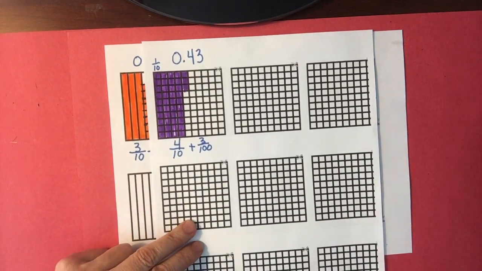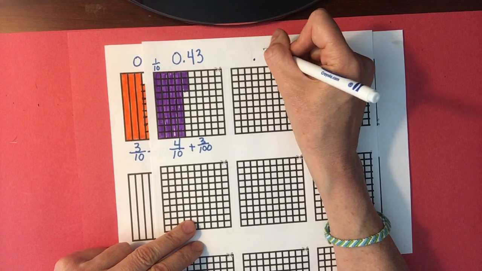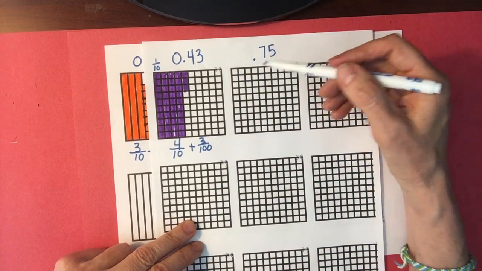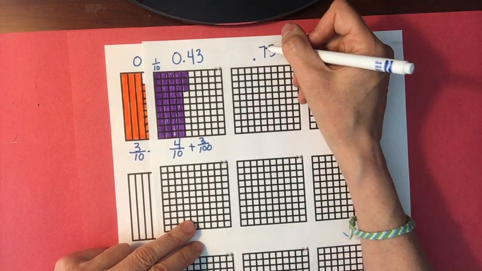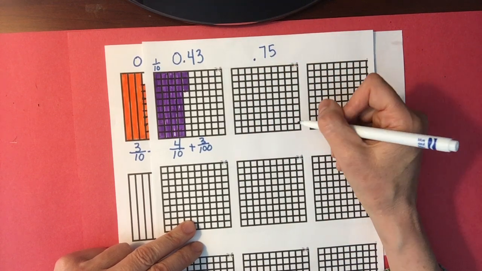On this one, you're going to do the same thing, but you're going to be thinking in reverse. So let's say this time you wanted to do 75 hundredths. You could shade in 7/10, so 1/10, 2/10, 3/10, and then 5 hundredths, and that would be the smaller boxes.